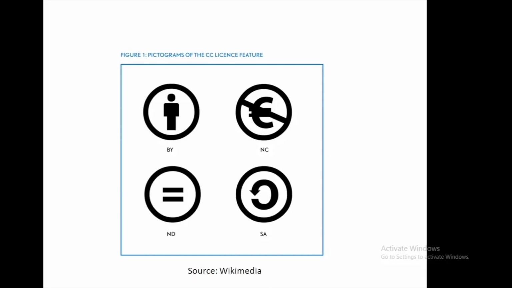So again I am repeating, in the case of copyright you need to seek permission of the author, and in case of Creative Commons you don't need to seek the permission of the author, but you will have to attribute the author. So these are the four symbols which are related to Creative Commons licensing.